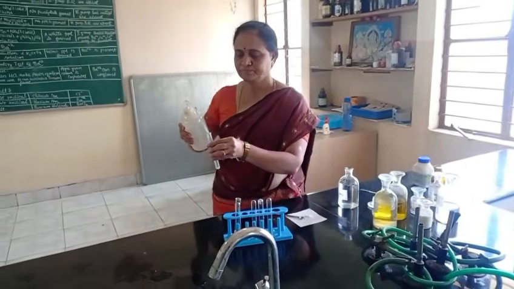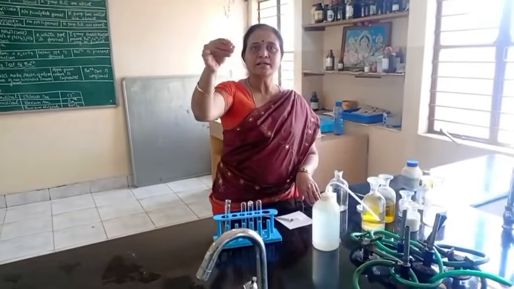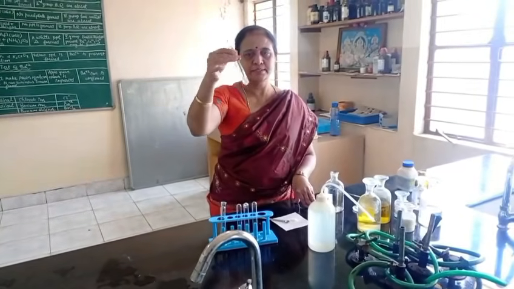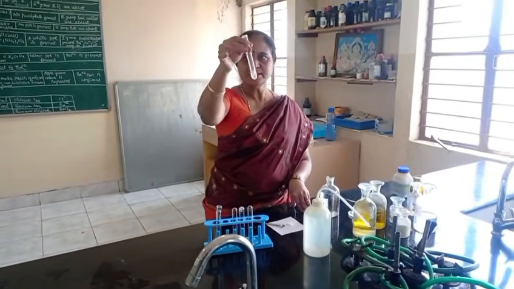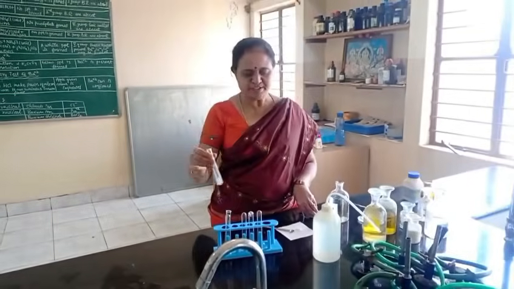Adding water. The salt is soluble in water. So, original solution is salt plus water.